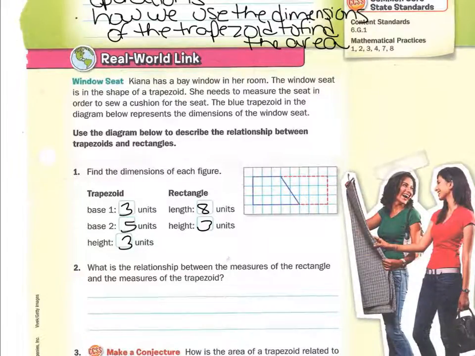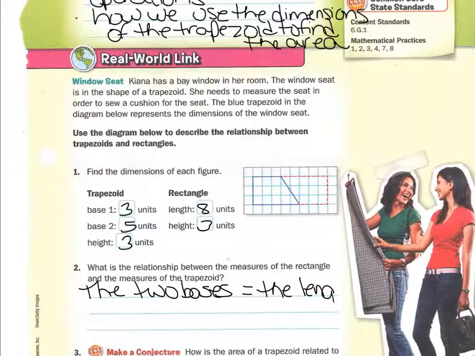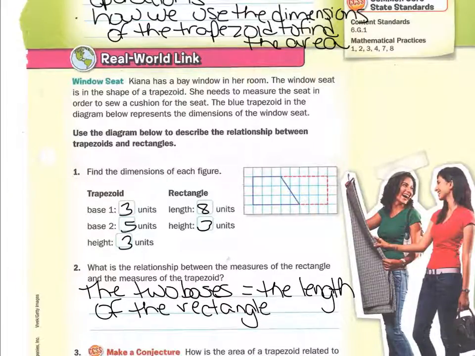So the height of the trapezoid and the height of the rectangle are the same. The two bases, if you add them together, would equal the length of the rectangle. So that's something that you could write. So the two bases equal the length of the rectangle. The height is the same.